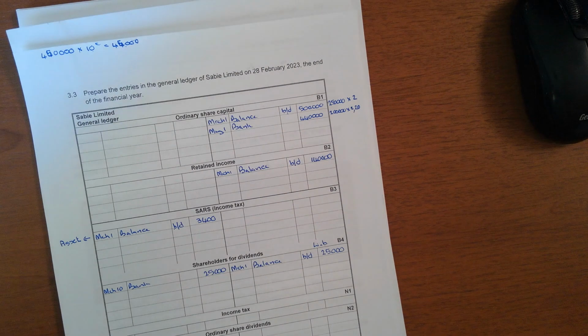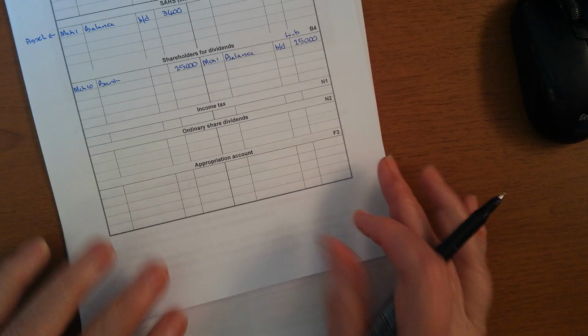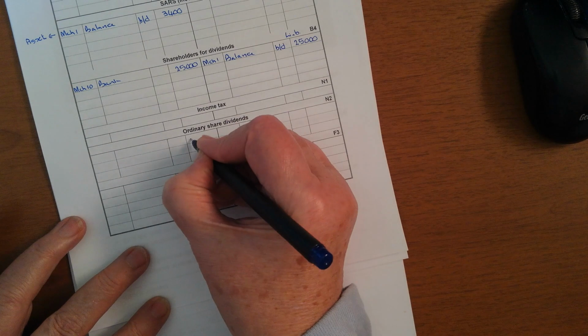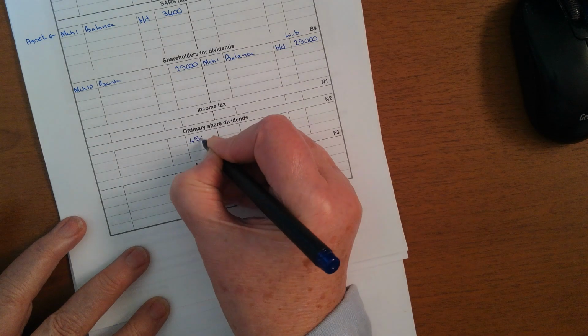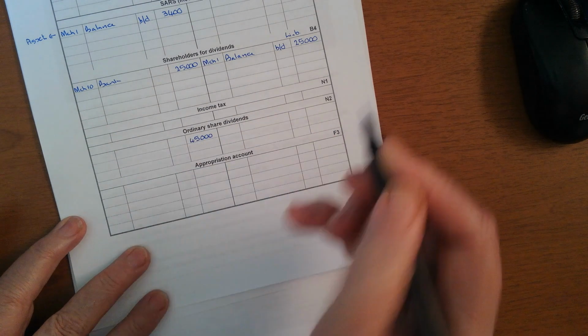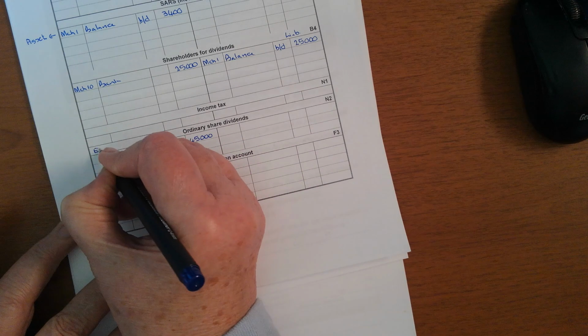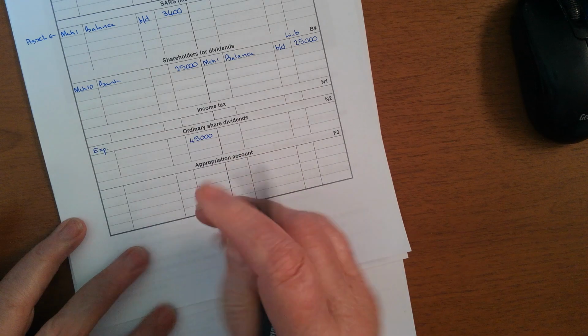So the interim dividend that must be paid to the shareholders will be 45,000 rand. So I will go and debit my ordinary share dividend account to indicate that the expense for the business in the middle of the year is 45,000.